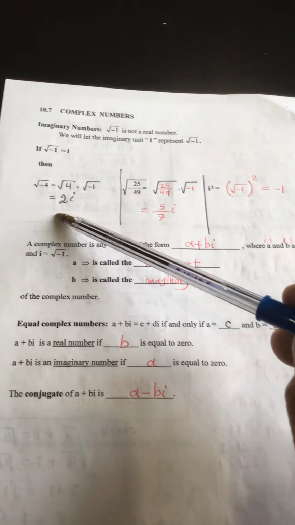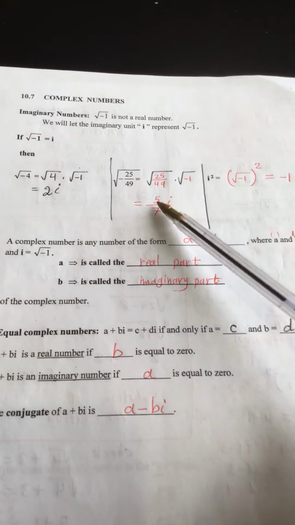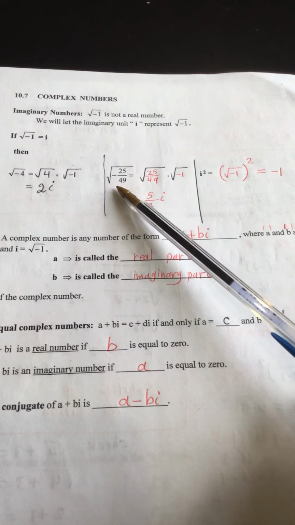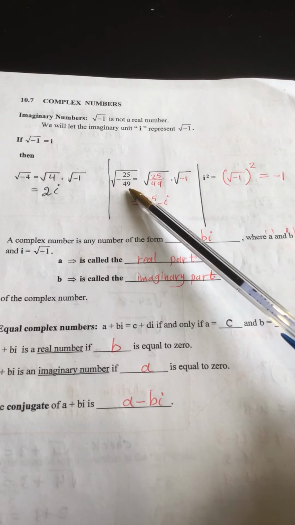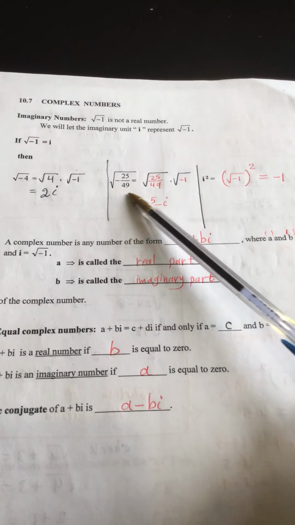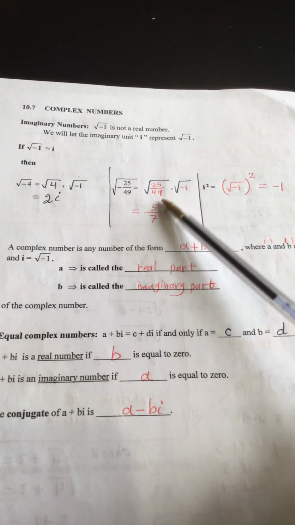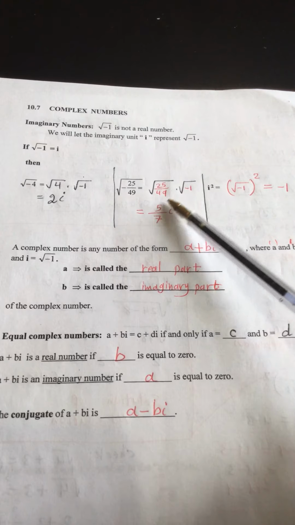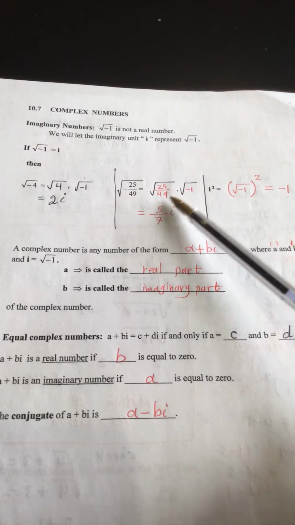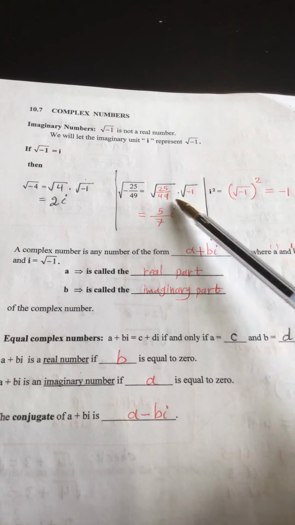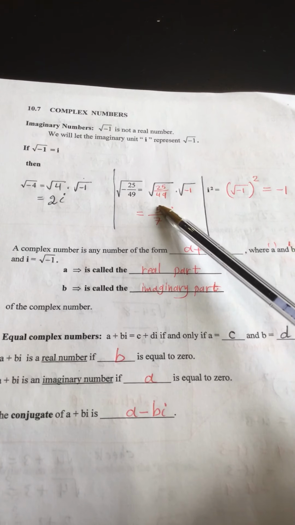Another example. If we have square root of -25/49, this radical is equal to the product of these two radicals by the properties of the product of two radicals.